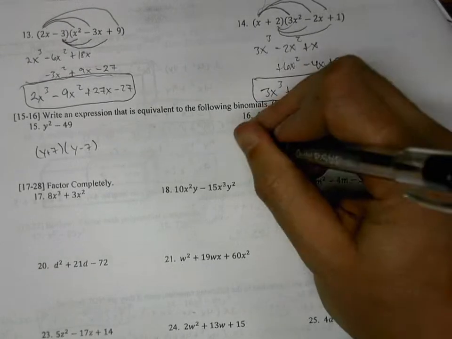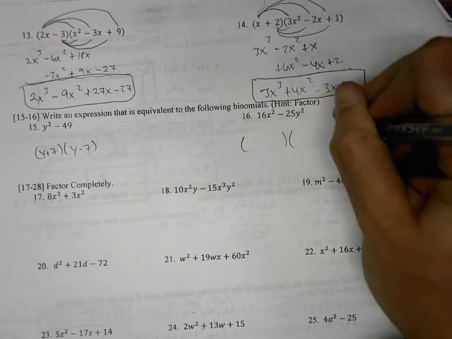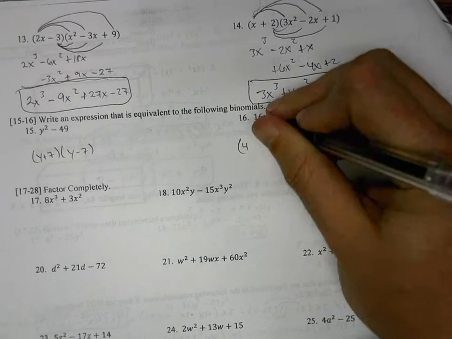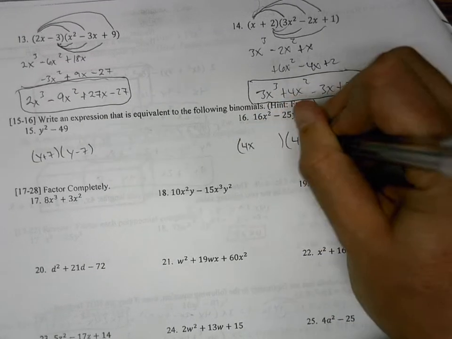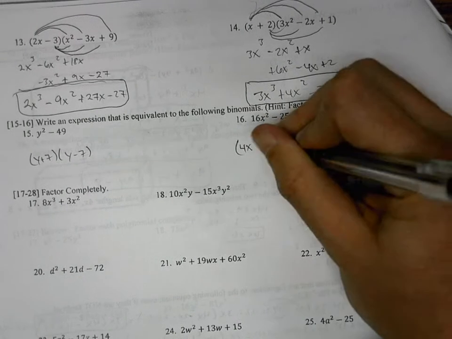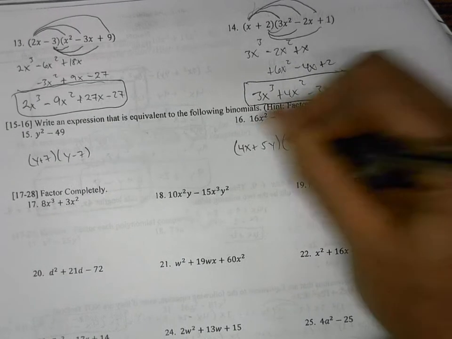Same thing right here. You have two binomials. Square root of 16 is 4. Square root of x squared is x. Square root of 25 is 5. Square root of y squared is y. One of them's plus, one of them's minus.